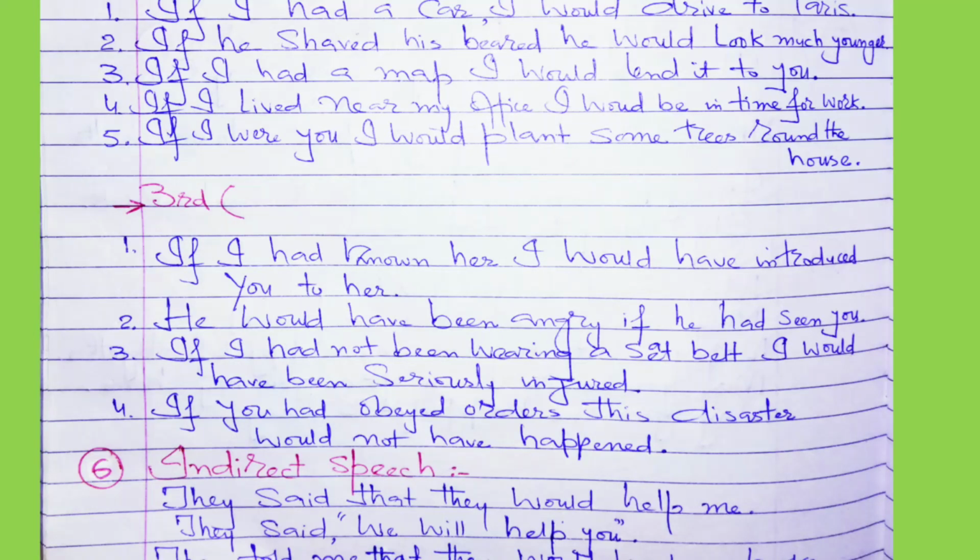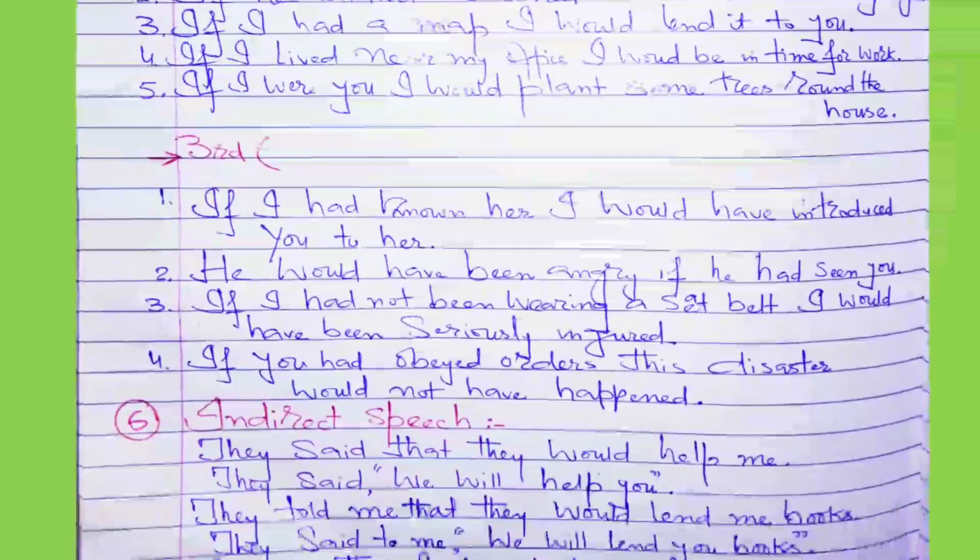If I had known her, अगर मैं उसको जानता था, I would have introduced you to her. मैं आपको उसे मिलाता. But I didn't know her. वहाँ पहले में हम present इस्तेमाल करते हैं, but this is past. If I had known her, I would have introduced you to her, but I did not know her. मैं उसको नहीं जानता था. He would have been angry if he had seen you, but he did not see you.